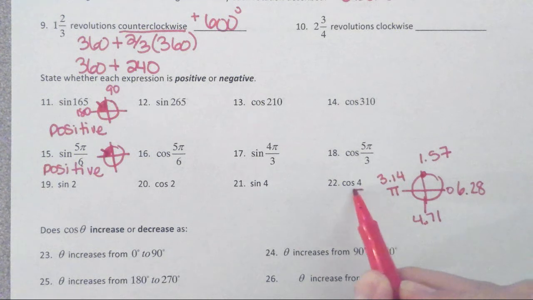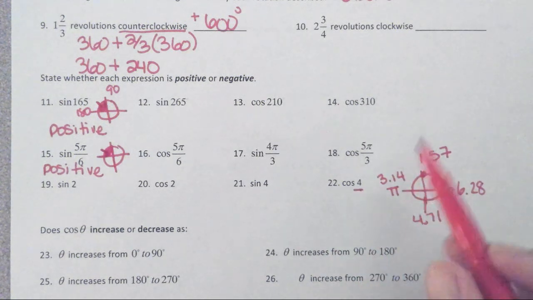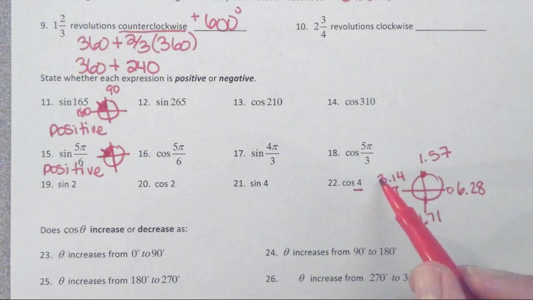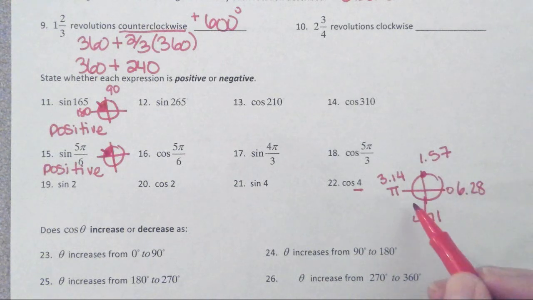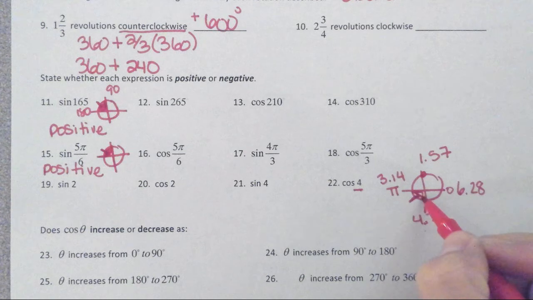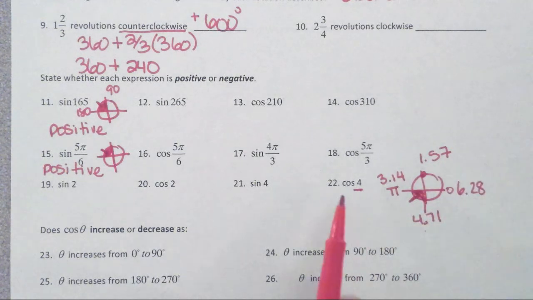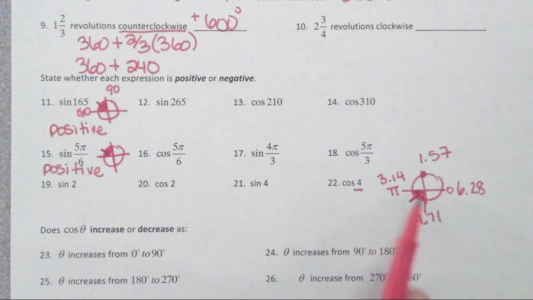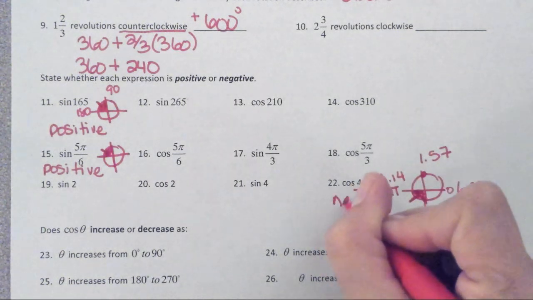And all they care about is 4. Well, 4, I would hope you would agree, is between 3.14 and 4.71. It's going to be somewhere in here. So they want to know in quadrant 3, what value is cosine? Cosine is x. So what kind of numbers are x's down here? They're negative.